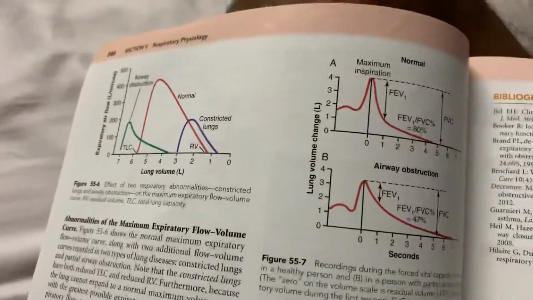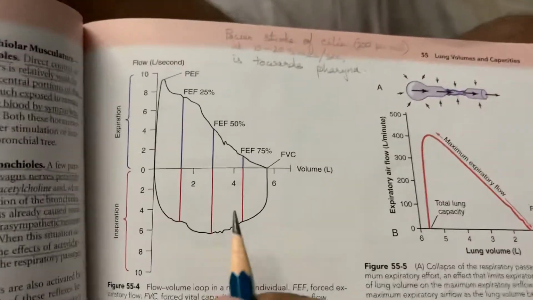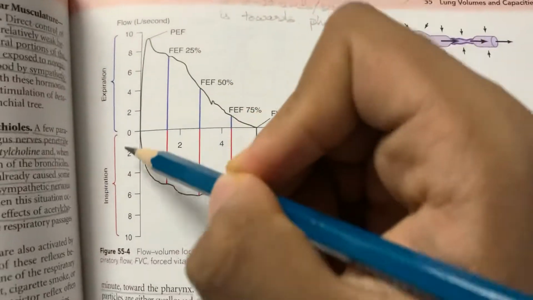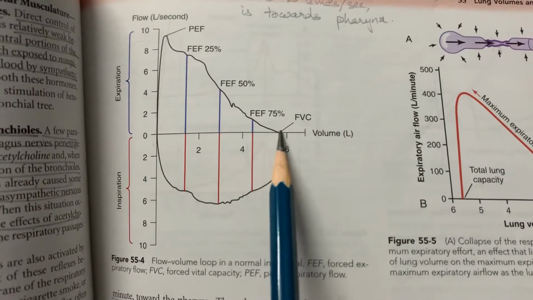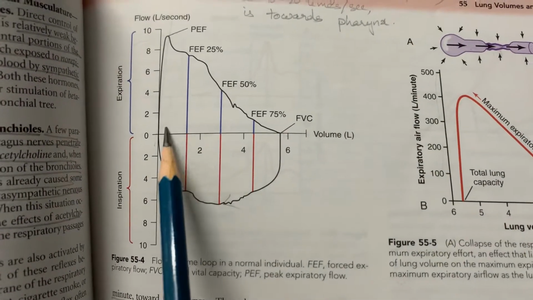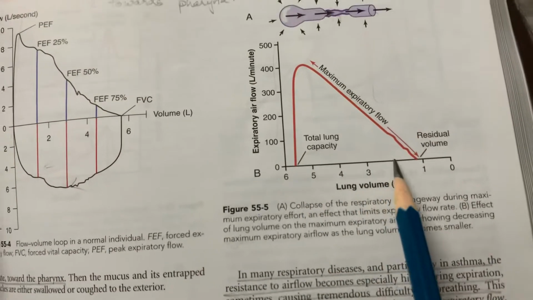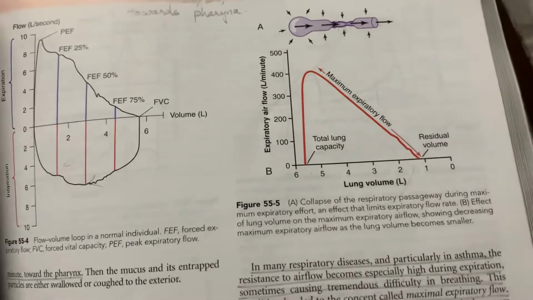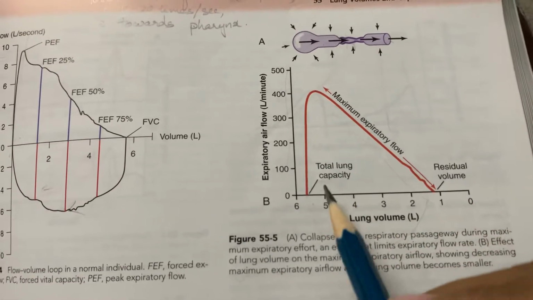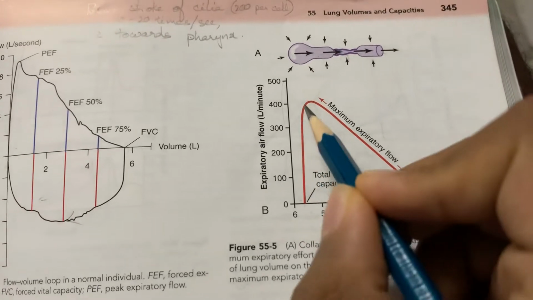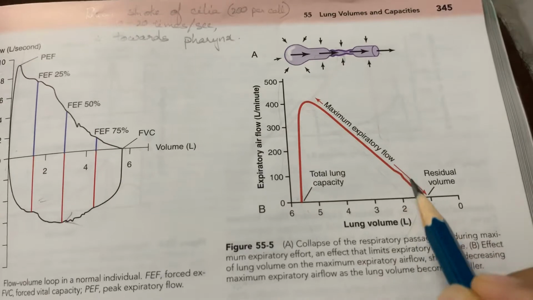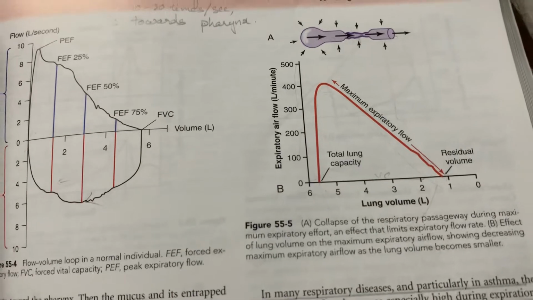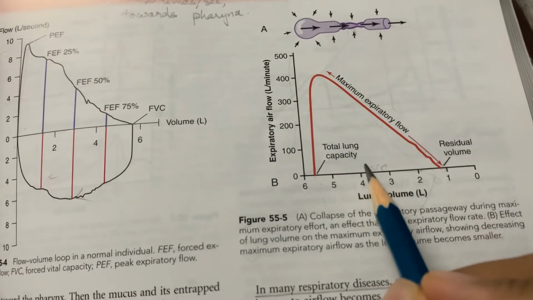So when you look at this graph, it is important to analyze the flow. Basically you have expiration here in the upper segment and inspiration here. In inspiration your volume increases, whereas in expiration your volume decreases. Yes or no? And then see, this is the total lung capacity, and after you get maximum expiratory flow, the only amount that remains is your residual volume. The difference between these is your vital capacity. And then the FVC, forced vital capacity.